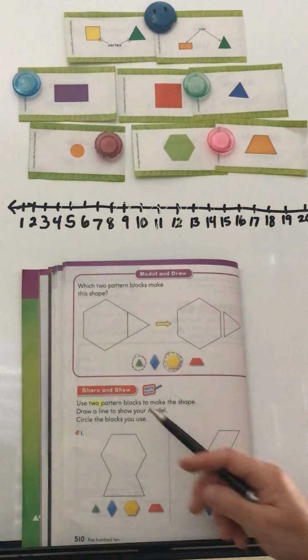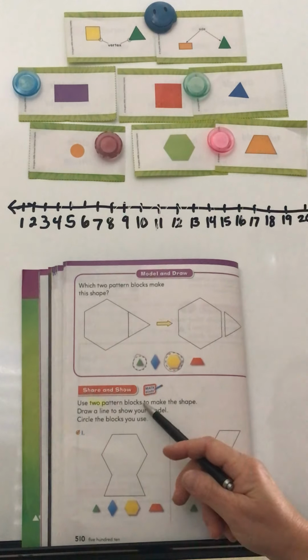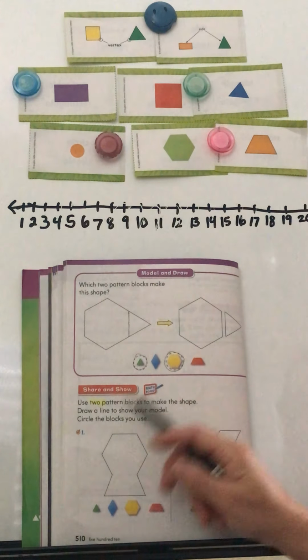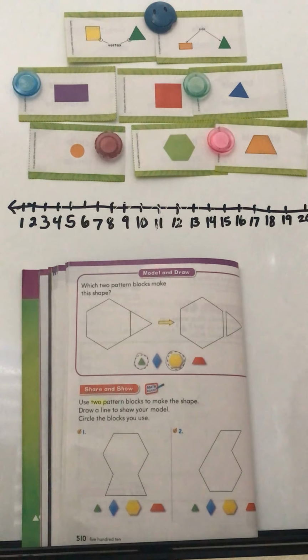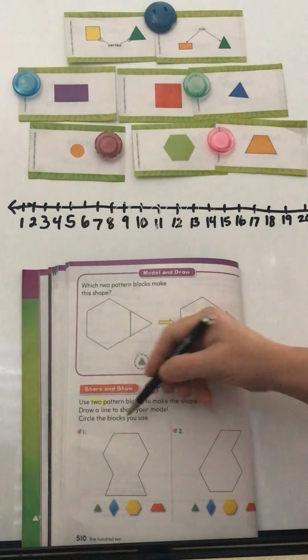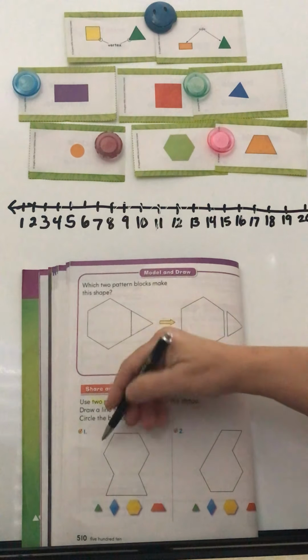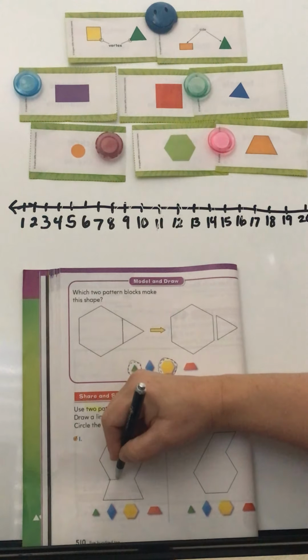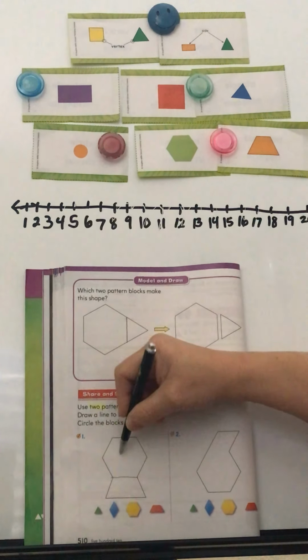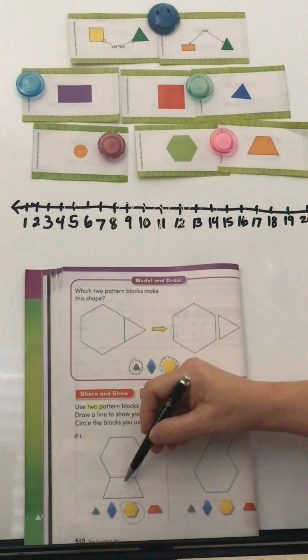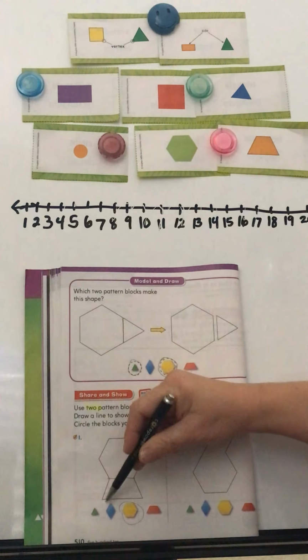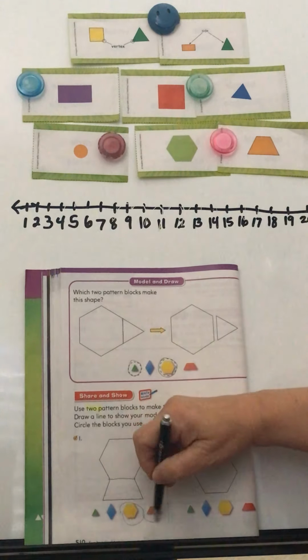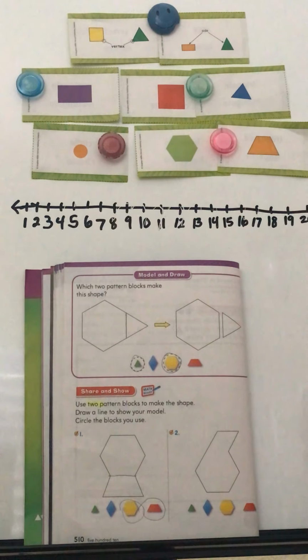So those are the 2 shapes that they made. Okay, so we're going to find 2 blocks to make each shape. And we're going to draw the line to show which blocks we used and circle. So if we only need to use 2 blocks, then I can see this is probably a hexagon here. So here would be the line for the side. So that would be the hexagon with 6 sides. And then at the bottom, it makes a trapezoid with 4 sides, with a short one and a long one, and then 2 at angles. So those are the 2 shapes.